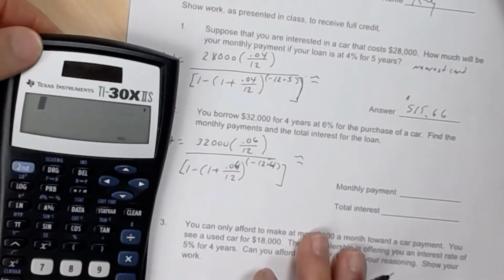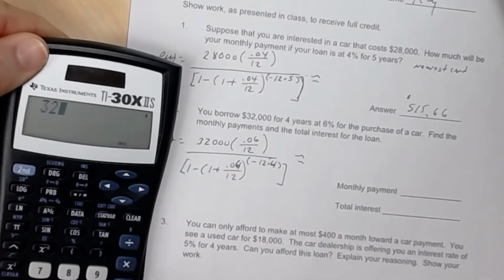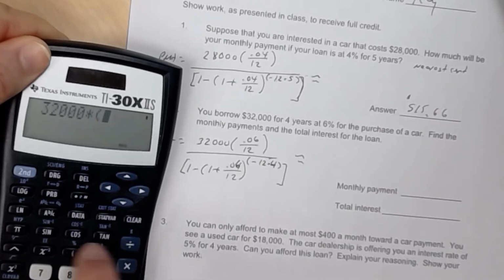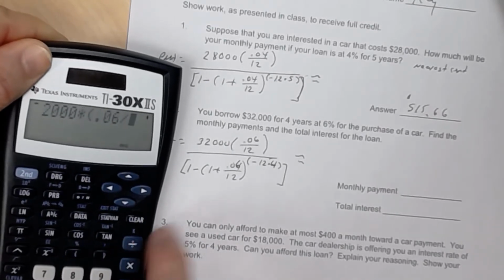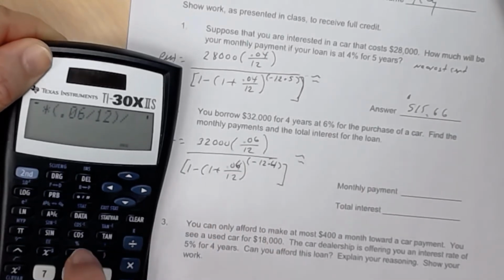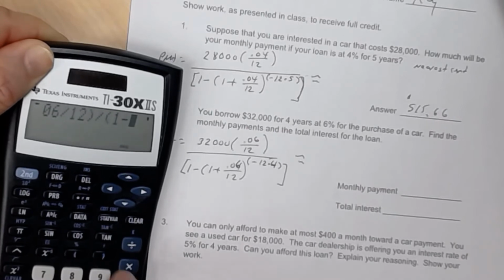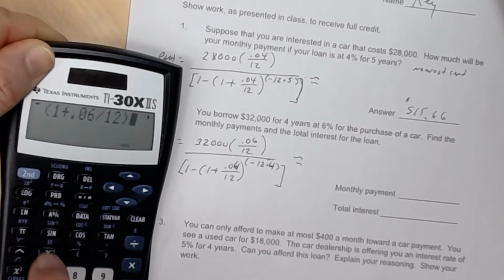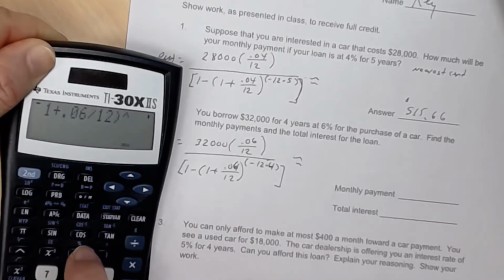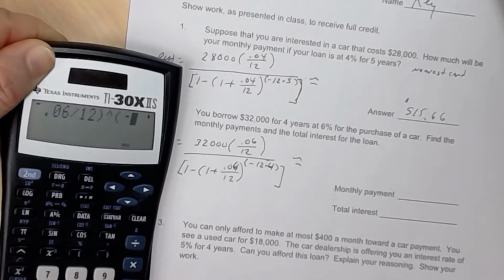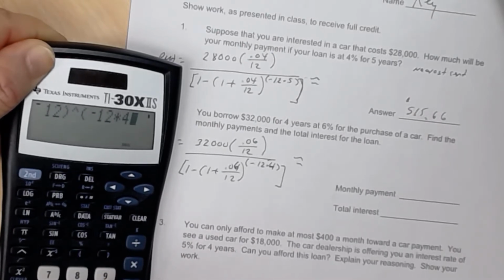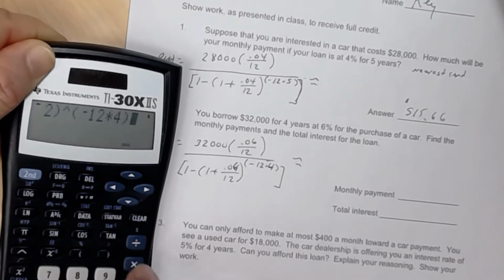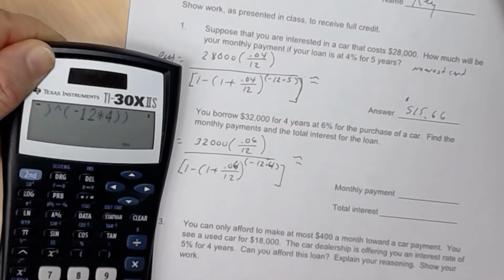So you're going to say 32,000 times, in parentheses, 0.06 divided by 12, close the parentheses, and the whole thing's being divided by parentheses, 1 minus, parentheses, 1 plus 0.06 divided by 12, close the parentheses. Now you're going to raise the exponent power. So raise. Okay, now your power, you put parentheses, negative 12 times 4. Close the parentheses and close the denominator, your bracket, equal.